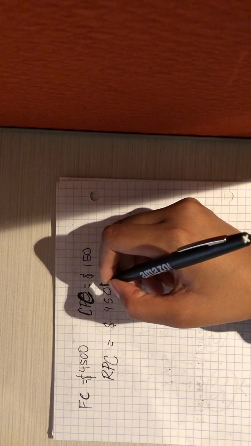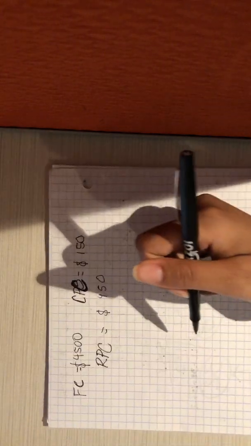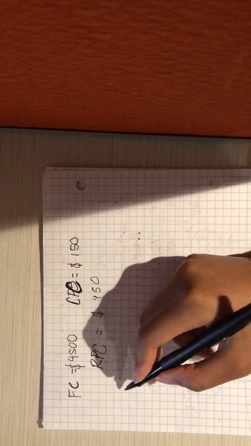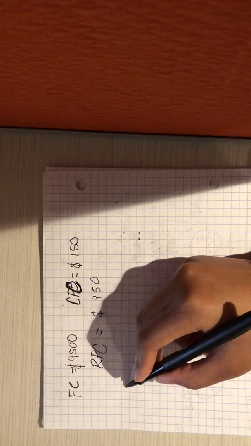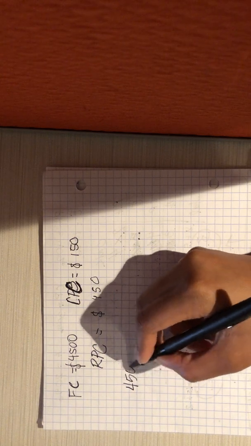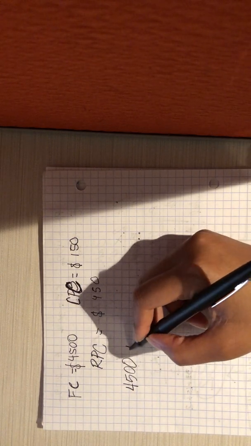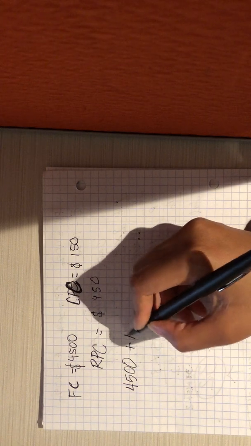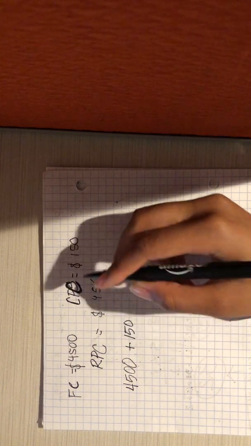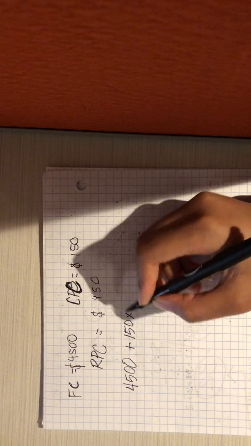So how many students must they enroll before they start making a profit? Like we discussed before, break even is that point at which we are not making a profit yet. We're right at the point where our revenue covers our fixed costs and our cost per child. So we can solve this by making a formula. We're gonna have our fixed cost plus our cost per child, and we're gonna multiply our cost per child by a variable.